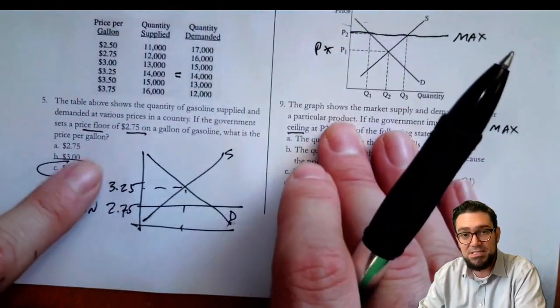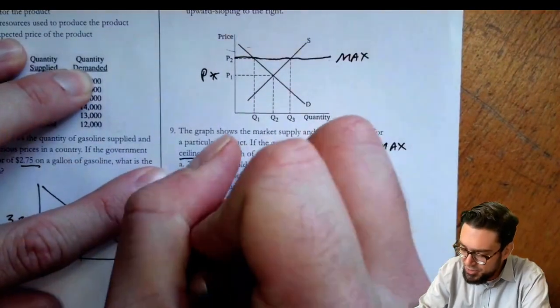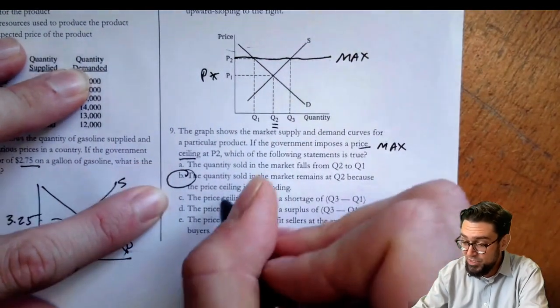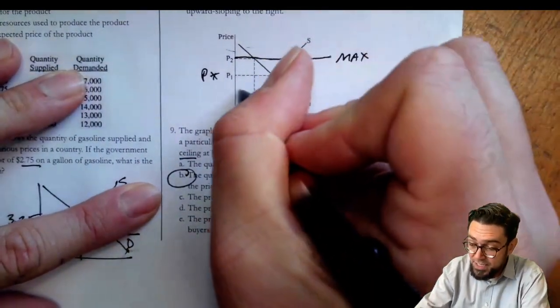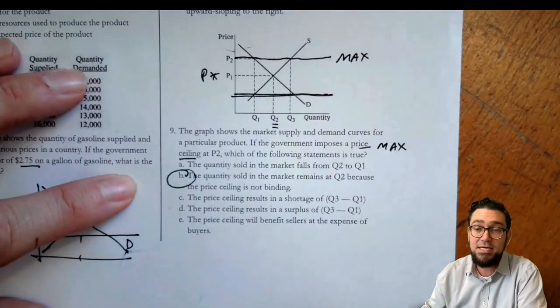It's just the same as this other question where you haven't actually designed the intervention correctly. And so our correct answer here is B, the quantity sold in the market remains at Q2 because the price ceiling isn't binding. It would work if they had put the price ceiling down here, but they didn't do that. They set the price ceiling too high, so it doesn't do anything.